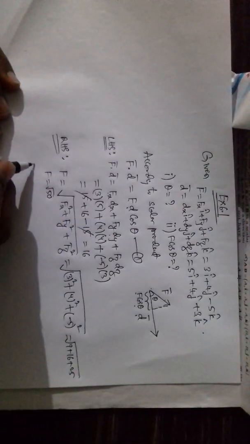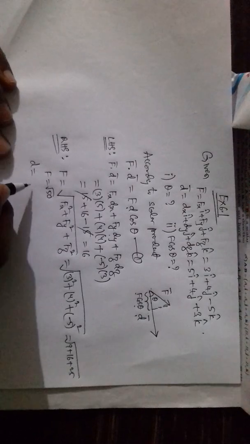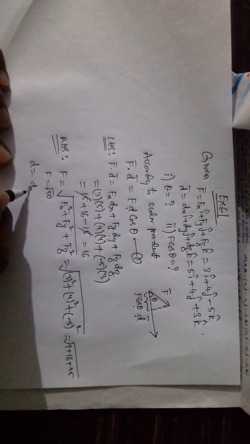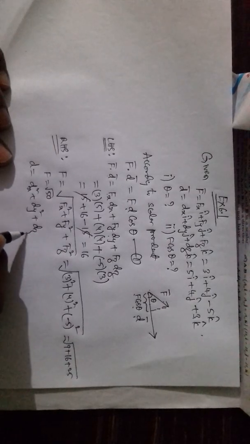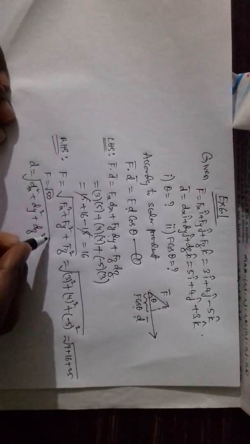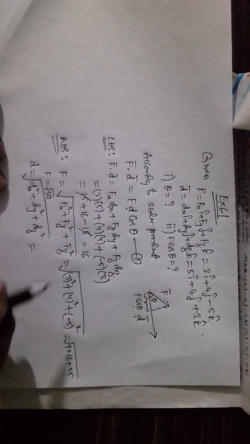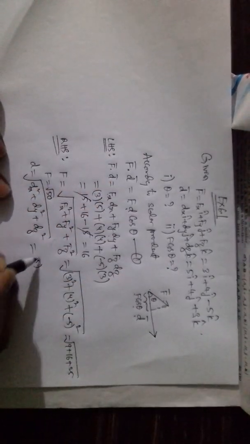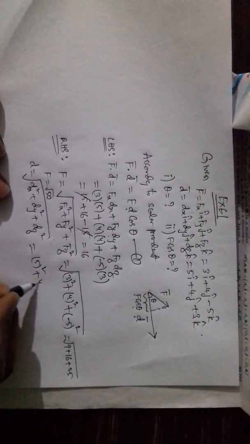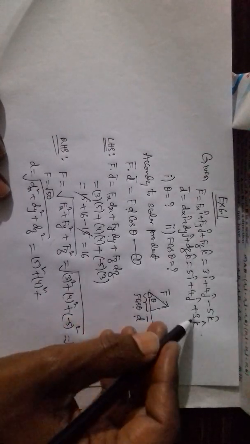Now next D. D is equal to square root of dx square plus dy square plus dz square. So D vector here: 5 square, 4 square, 3 square.